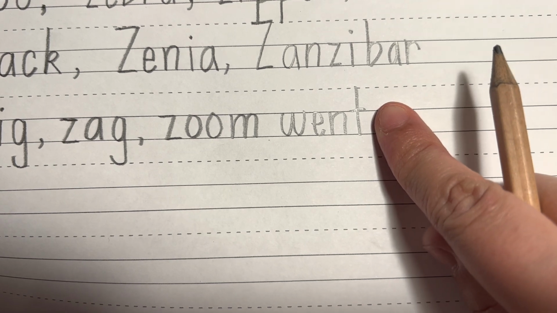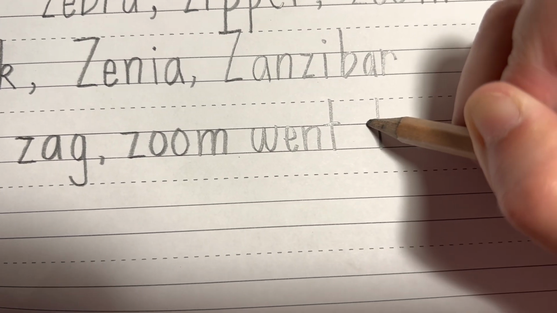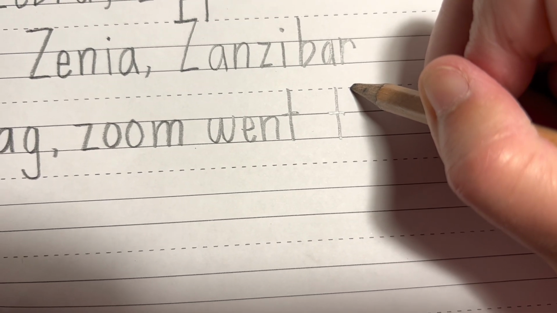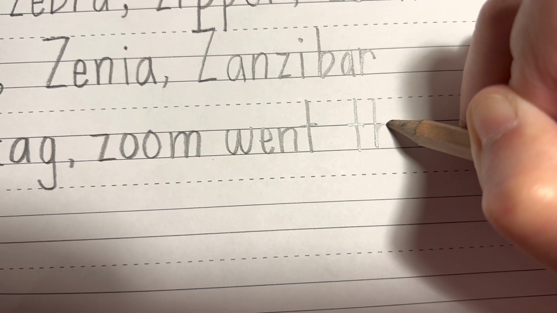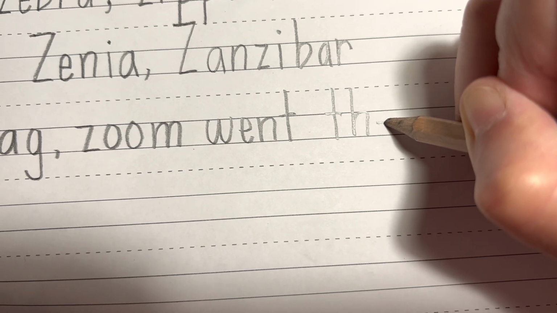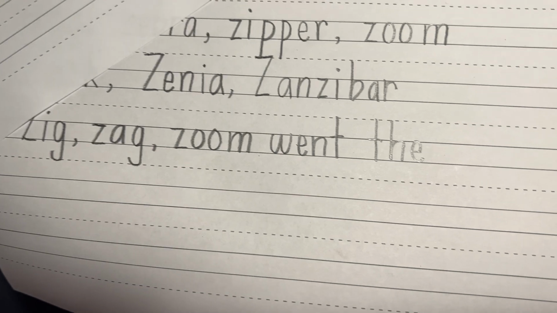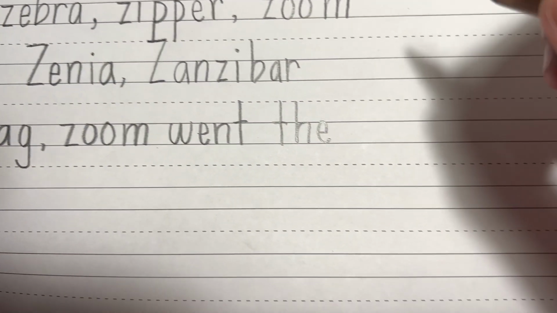You need a finger space again. The. So straight down and cross on the line for the lowercase t. Another letter that is tall is the h. Down and around and down. And the e, in between two solid lines, you go across and around. Zig, zag, zoom went the magic fly.